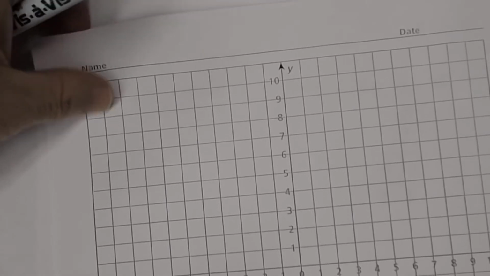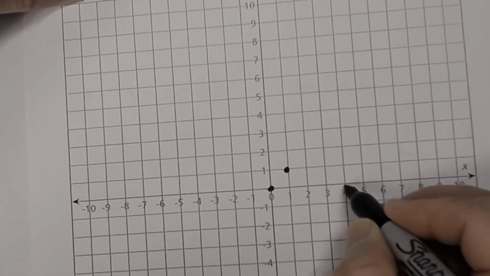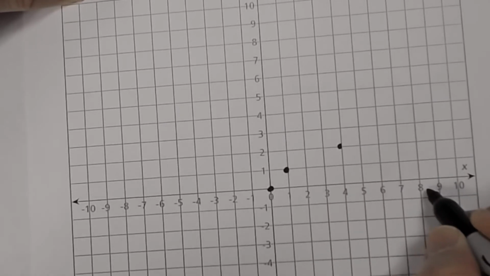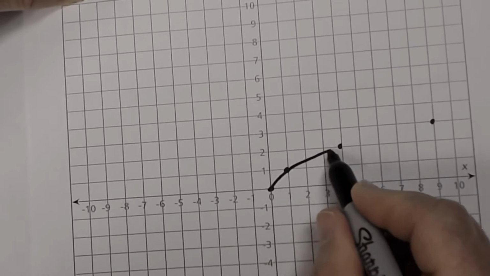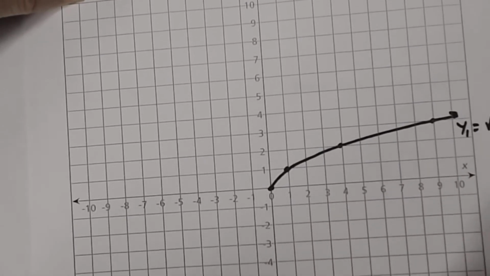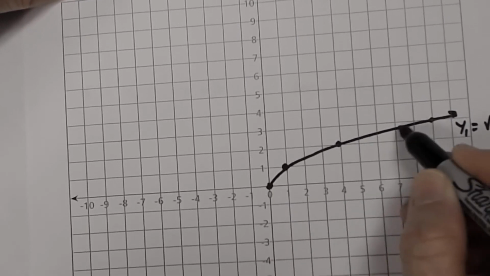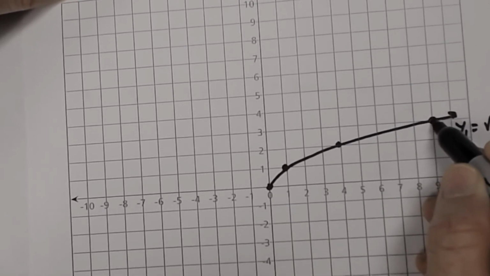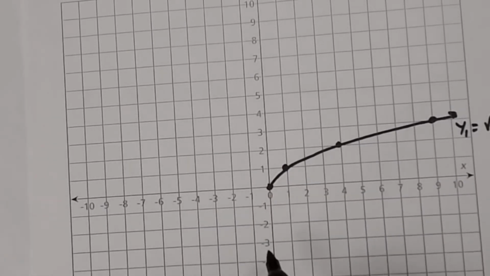All right, so we have 0, 0. We have 1, 1. We have 4, 2. And we had 9, 3, right? Okay, so that was that one. That is y1, which equals the square root of x. I'm going to go ahead and darken these because I'm going to need those. So you see what I'm doing? Those key points are what I'm going to be using to do all my transformations, so I'm going to darken those 4 key points.